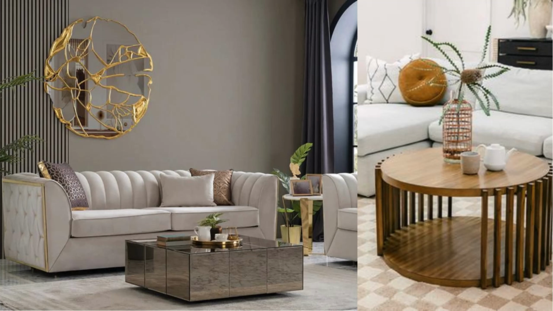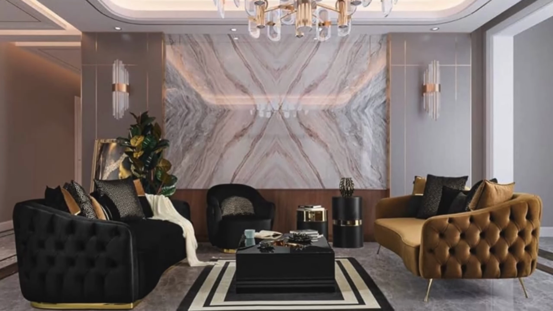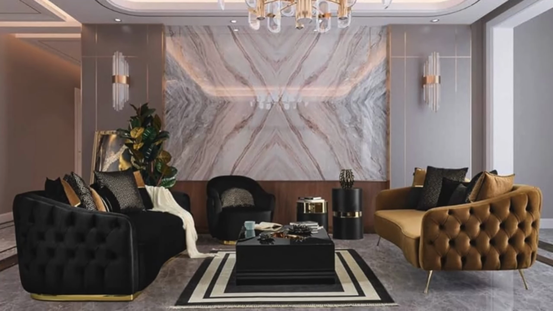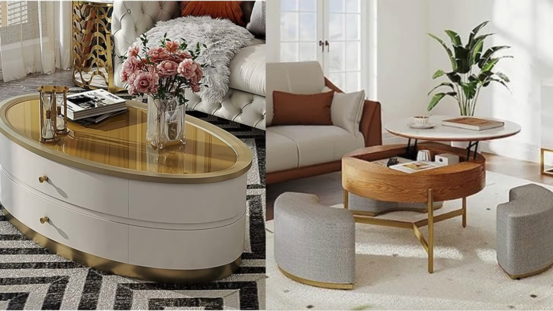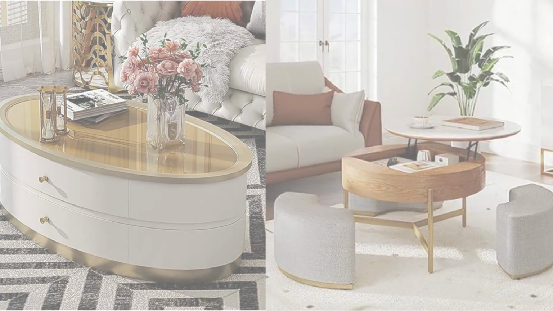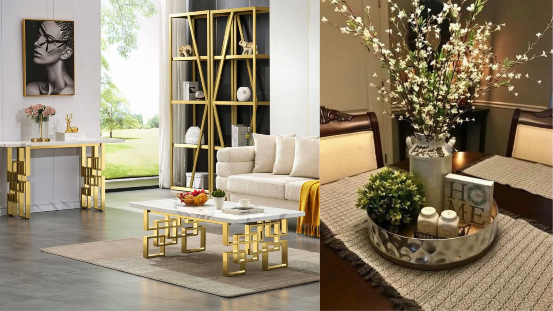Texture adds depth and dimension to your coffee table decor, creating a tactile and inviting atmosphere. Consider incorporating textural elements like woven baskets or textured trays into your arrangement to add visual interest and charm. Mix and match different textures like smooth, rough, soft, and shiny for a dynamic and layered look that invites you to touch and explore.